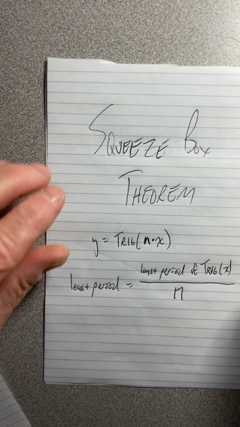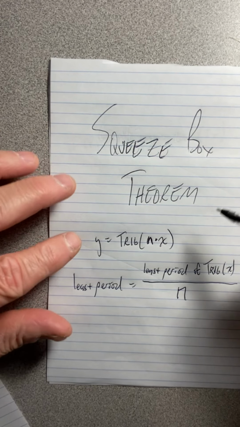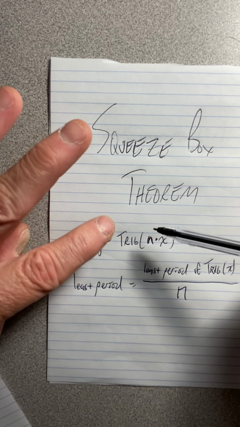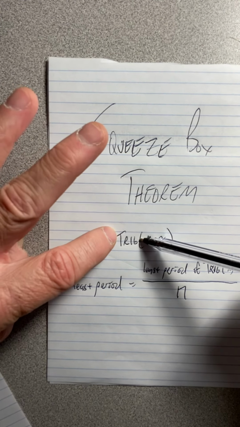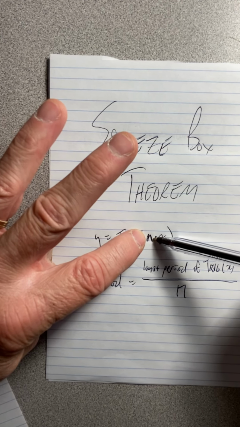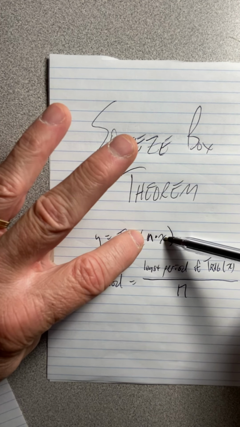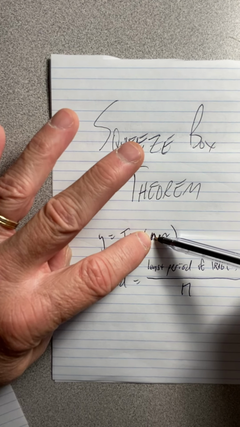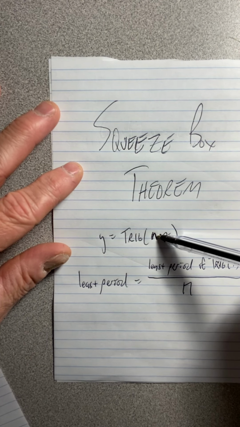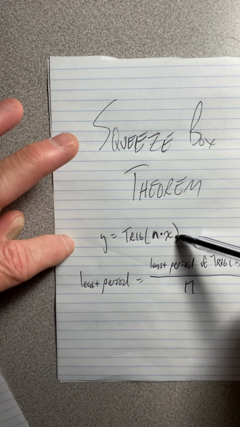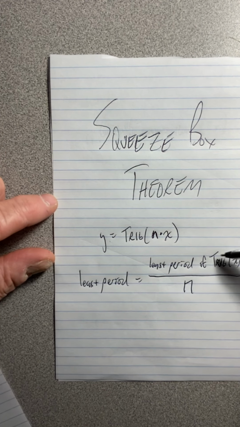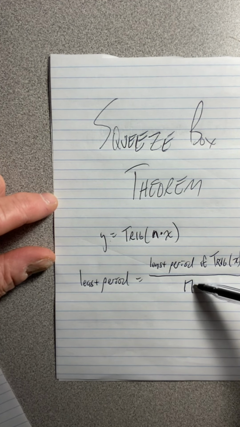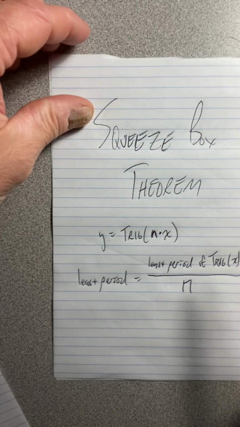Okay, so that leads me to the squeeze box theorem. It says that if you have y is a trig function and you have this frequency, what I'm going to call the coefficient on x, or the frequency number, I'm going to call this the frequency coefficient. If you have a frequency coefficient here, then the least period of this function is equal to the least period of trig of x divided by the frequency coefficient. Let's do an example.